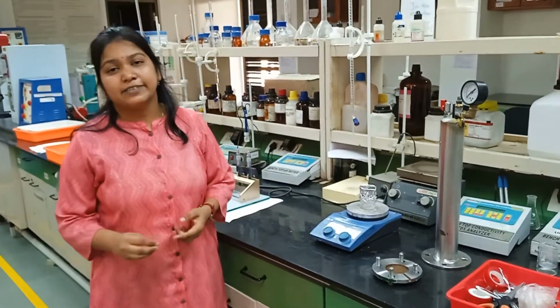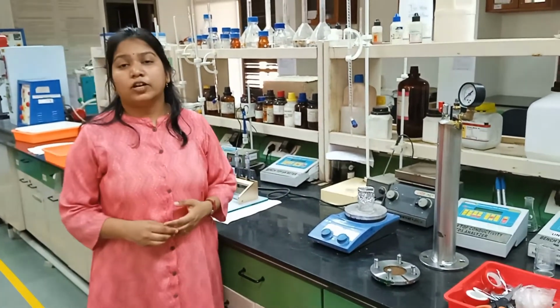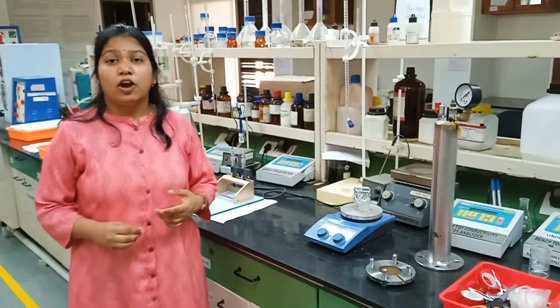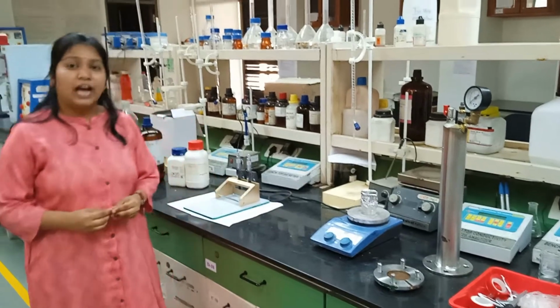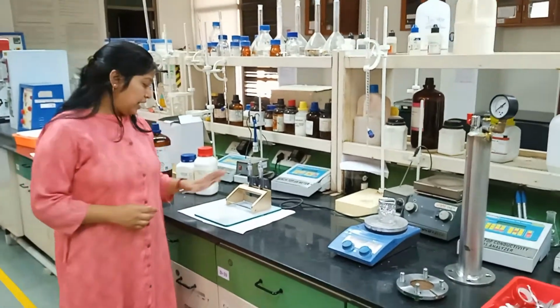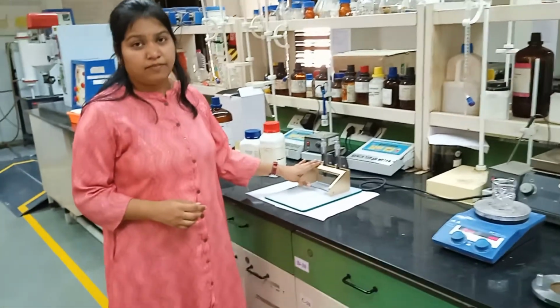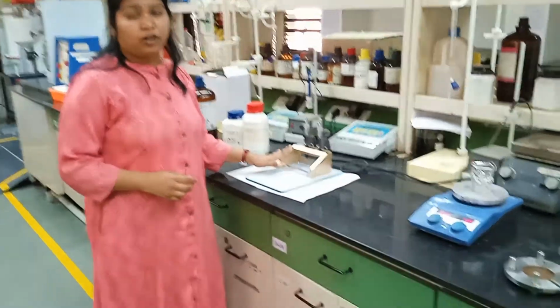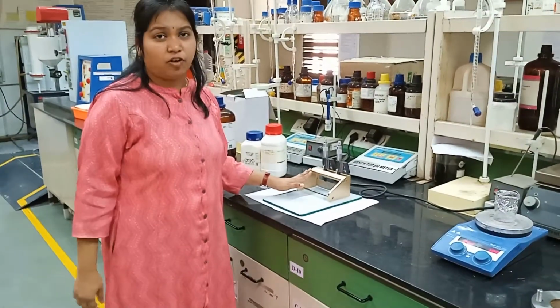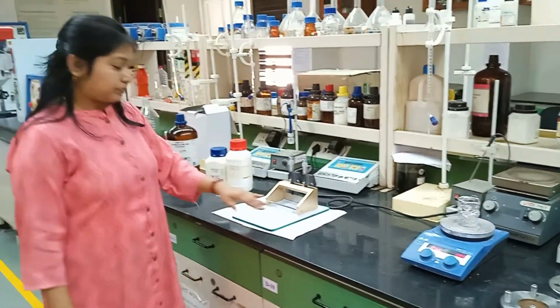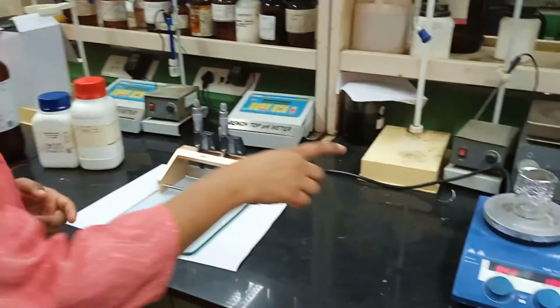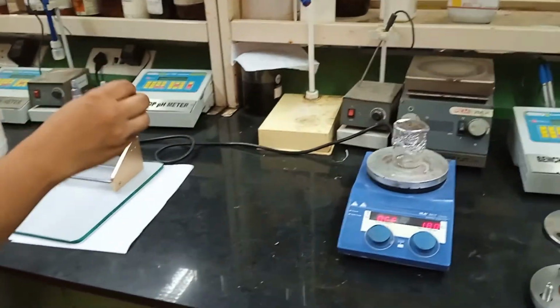After that, degasification is required for 6 to 8 hours, and then we get a homogeneous solution. With the help of this casting knife, which is required for the manufacturing of the membrane, this homogeneous solution is prepared after 25 hours.